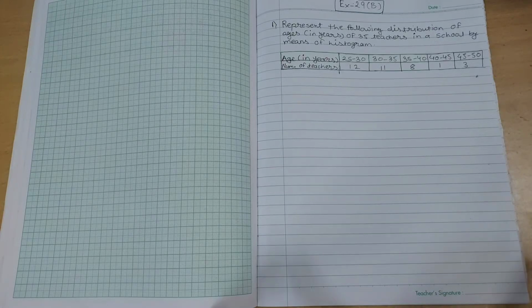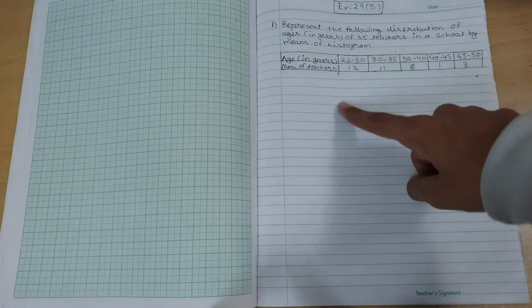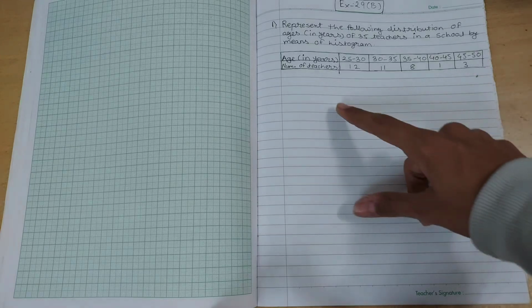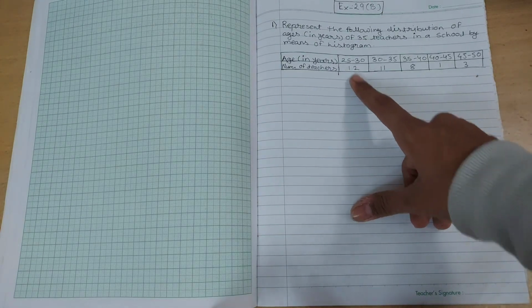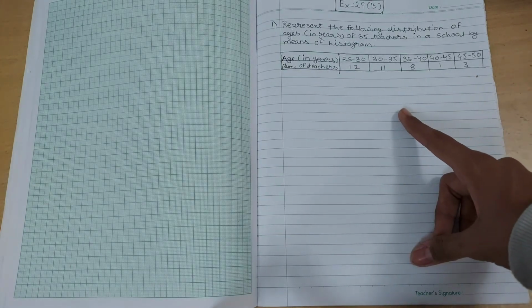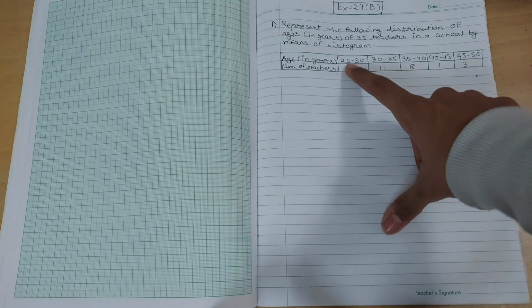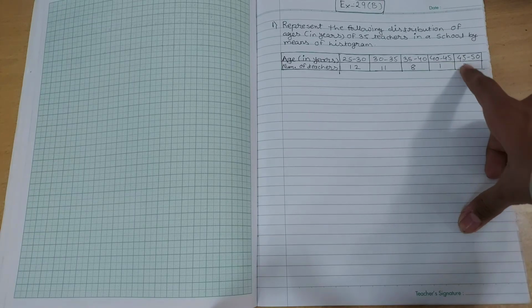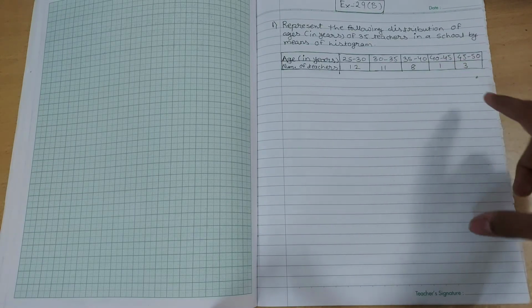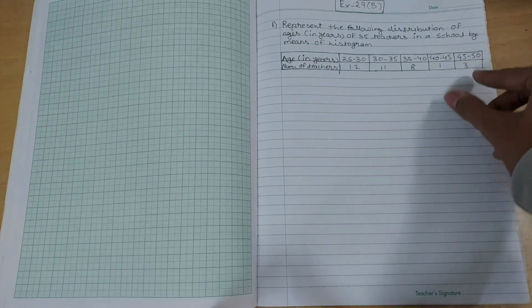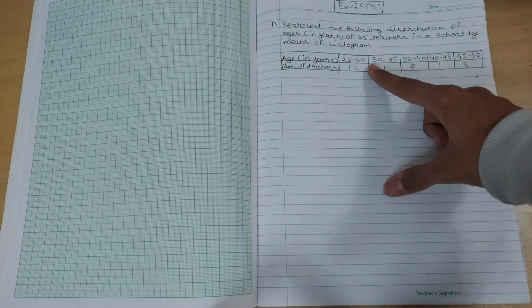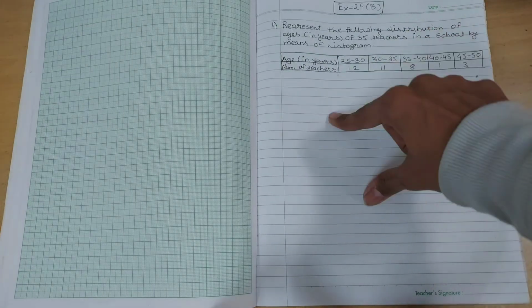First of all, what is a histogram? A histogram is used to represent data that is grouped into different class intervals. As you can see, we have studied class intervals previously in the data handling chapter: 25 to 30, 30 to 35, 35 to 40, 40 to 45 and 45 to 50. So we have grouped the data into class intervals, and this data is represented with the help of a histogram.